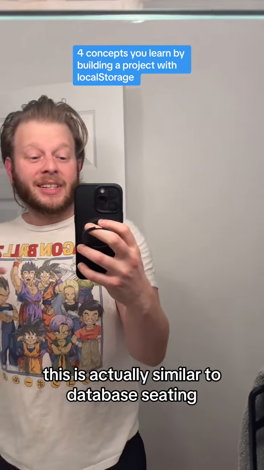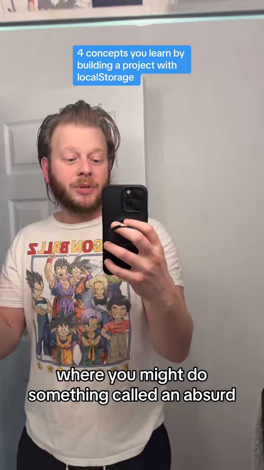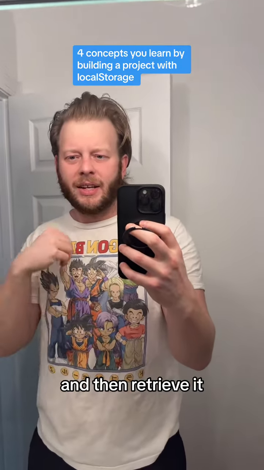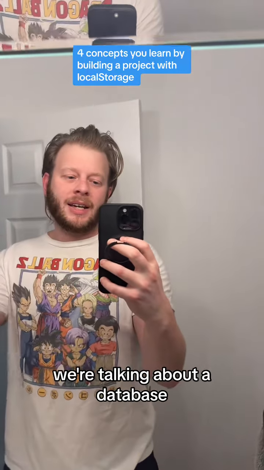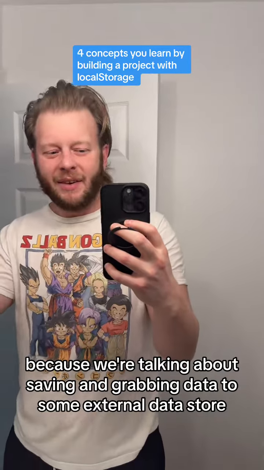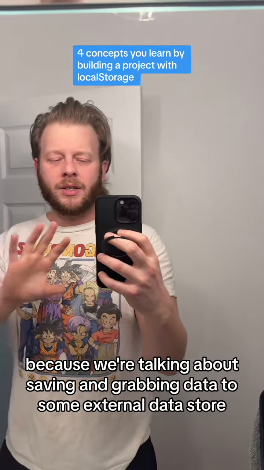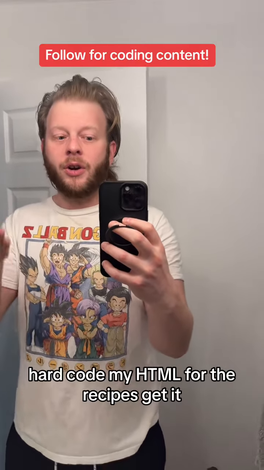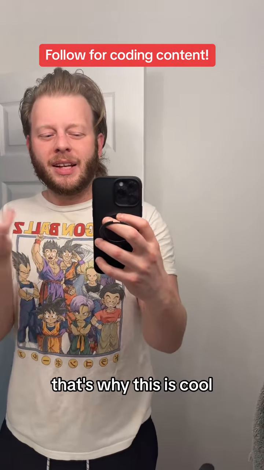This is actually similar to database seeding where you might do something called an upsert. That is, get it if it exists, and if it doesn't exist, let's save it in there and then retrieve it. In that case, we're talking about a database, but at a high level, the concepts are similar because we're talking about saving and grabbing data to some external data store outside of my code. That way I don't have to hard code my HTML for the recipes. Get it? That's why this is cool.